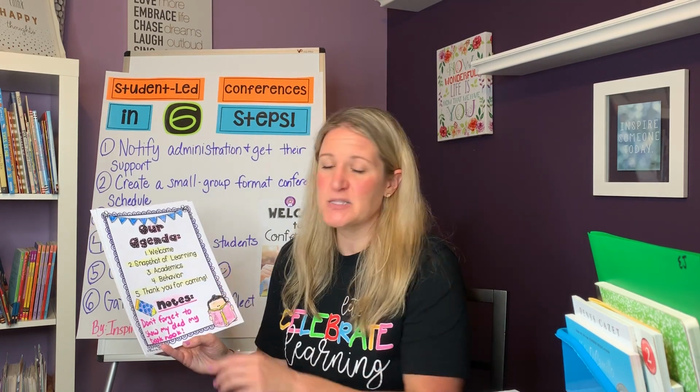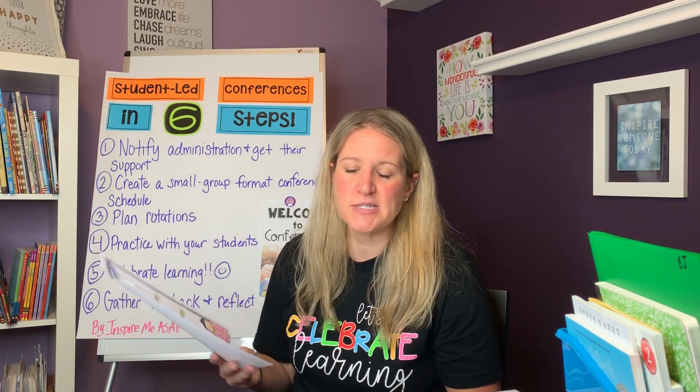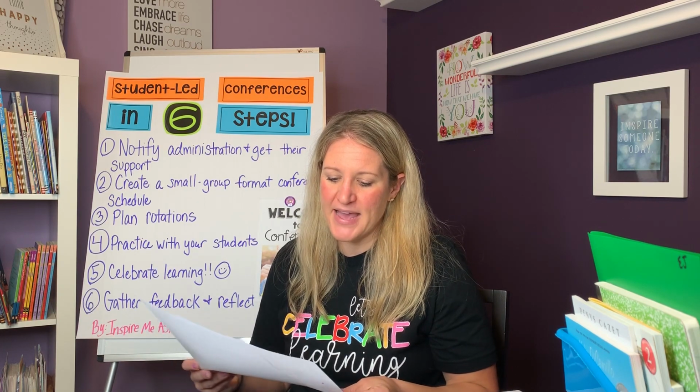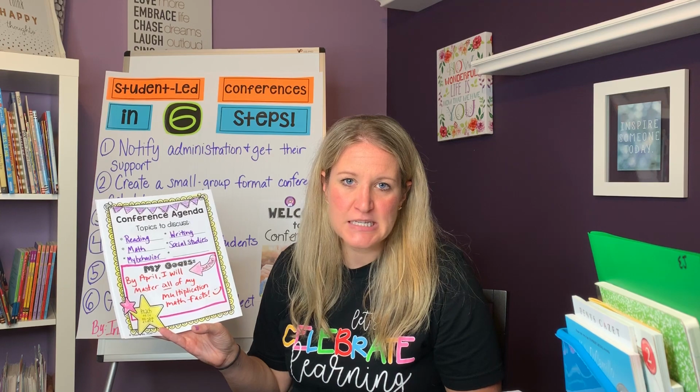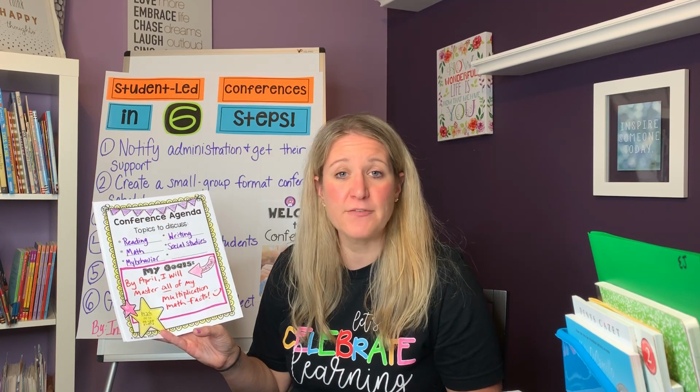And then last but not least, behavior or goal setting. I call it the goal setting station, where they come and they share and talk about their self-reflection, some of the things that they want to work on for the next quarter.